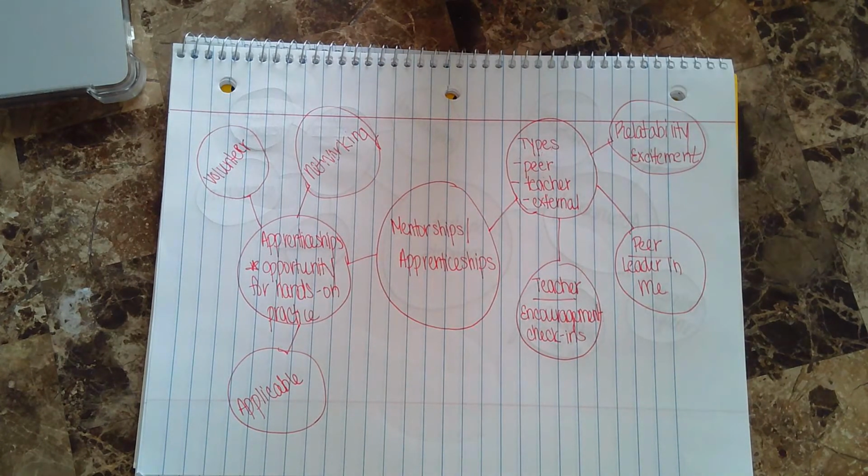And then an external mentorship would be when you have somebody from outside of the school coming in to help that student and to check in and talk with that student about the work that they're doing in class, or maybe about the relationships that they're forming with their peers. I think this is important because it makes the students feel valued. However, it's important that the students are matched with a mentor that is inspirational to them and is appropriate for them.